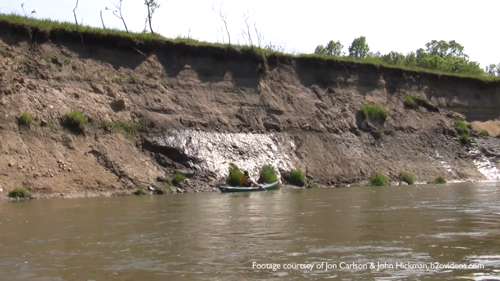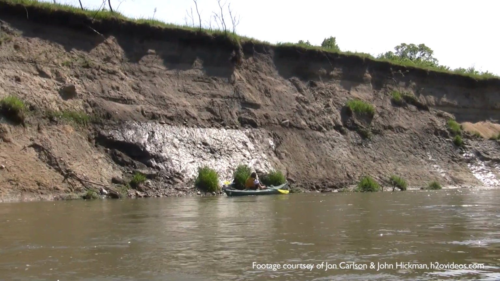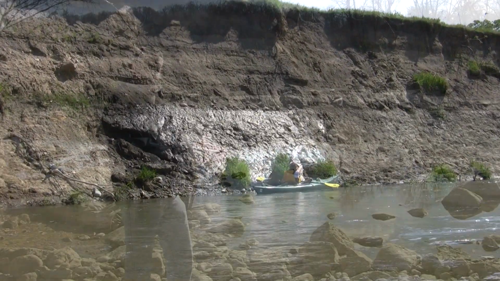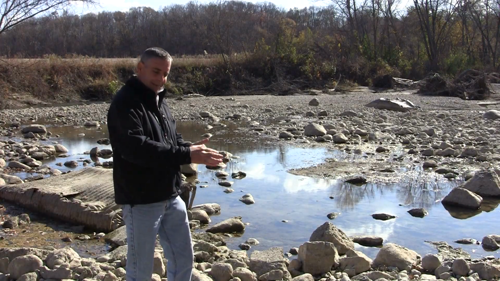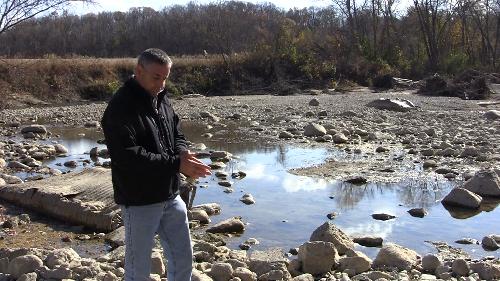But over time, a stream reaches a state of equilibrium. The sediment eroded approximately equals that deposited. As that stream moves over, it erodes sediment, but then on the inside of the stream, sediment will be deposited.